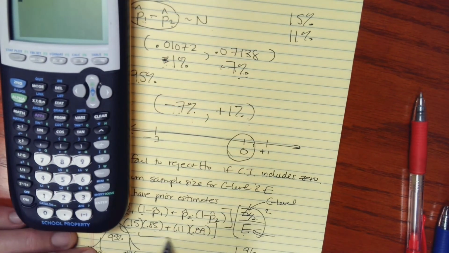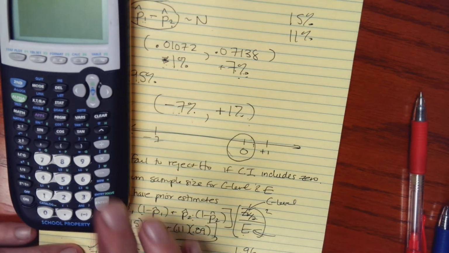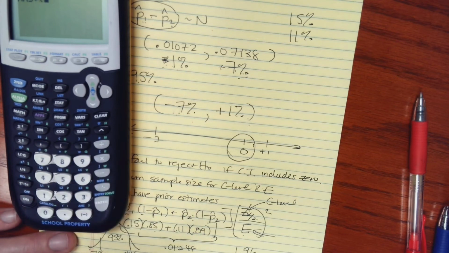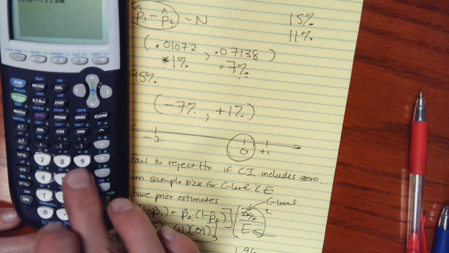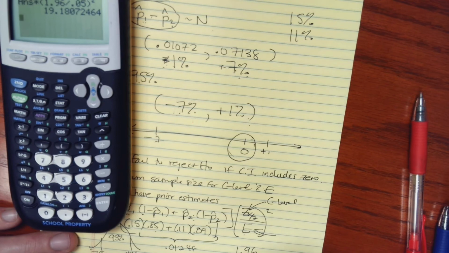And this whole result is 0.01248 and so forth. I want to multiply that by this quotient of 1.96 divided by 0.05, squared. And that gives me 19.18.